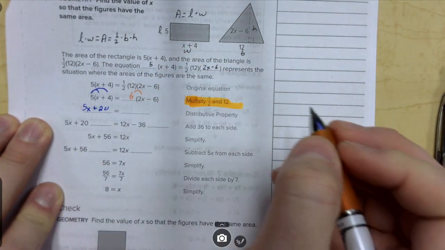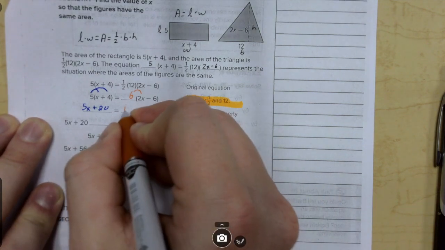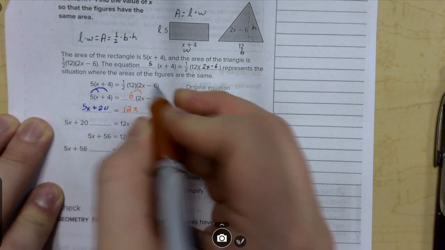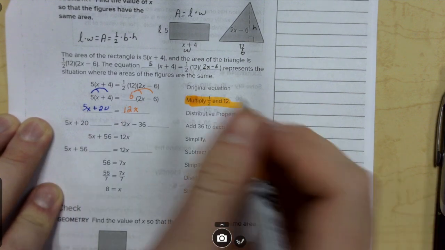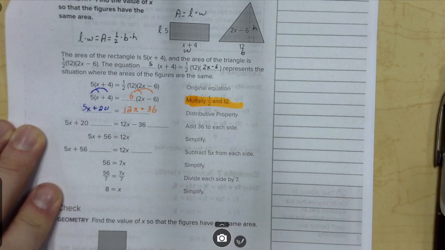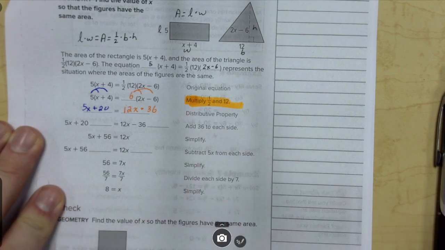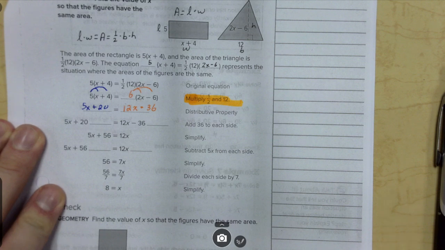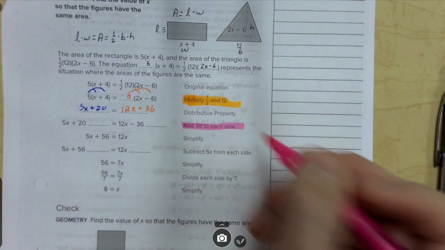6 times 2x. 6 times 2 is 12. The x drops down. Then 6 times negative 6 is negative 36. All right, from here it says add 36 to each side. All right, so we're going to add 36 to each side.